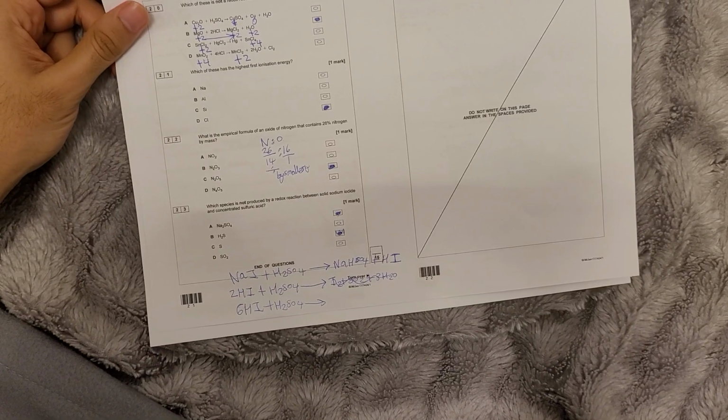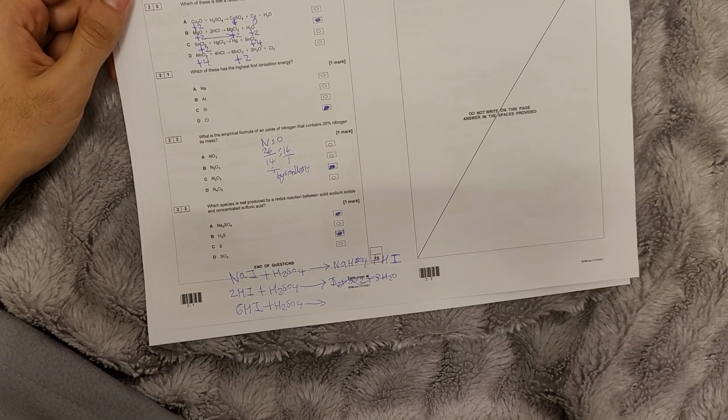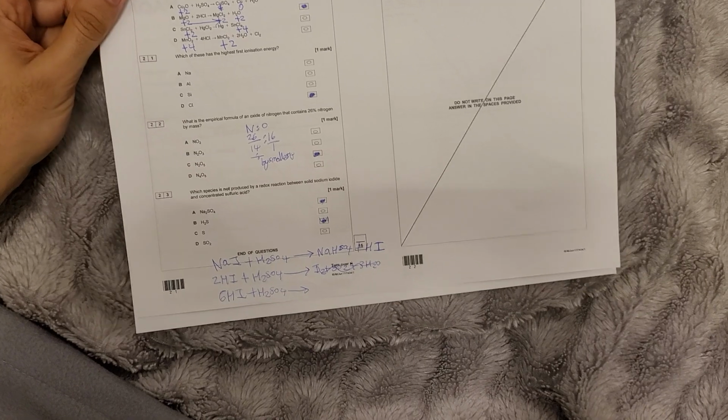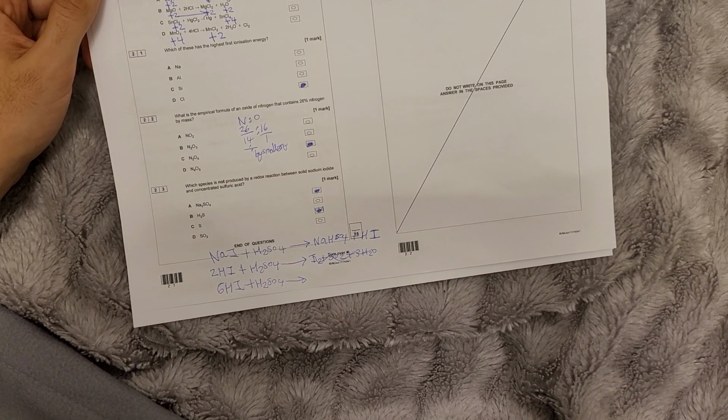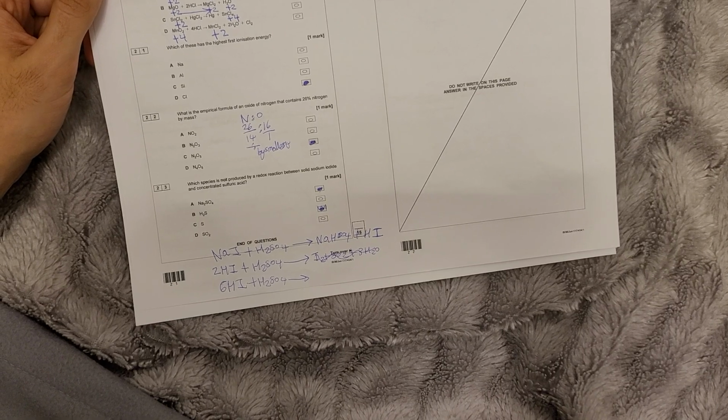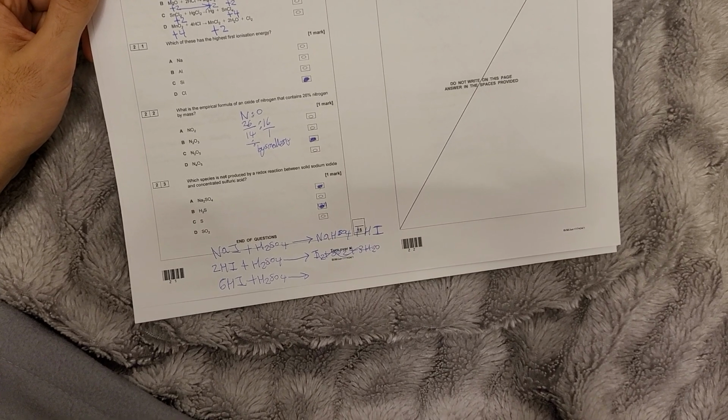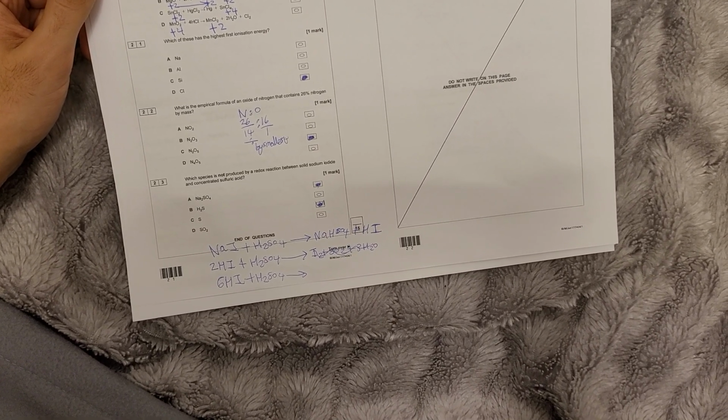Which of these has the highest first ionization energy? Chlorine, Cl. What is the empirical formula of an oxide of nitrogen that contains 26% nitrogen by mass? So first thing I would do is work out the moles, mass over Mr, so 26 divided by the Mr of nitrogen, 14, and then the ratio to oxygen, 16.